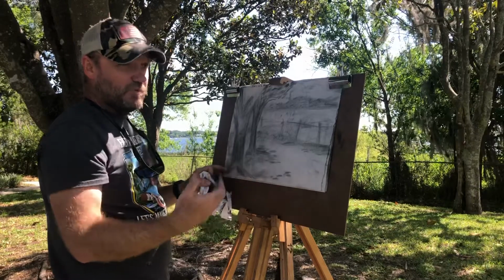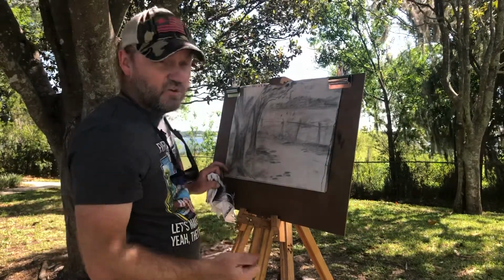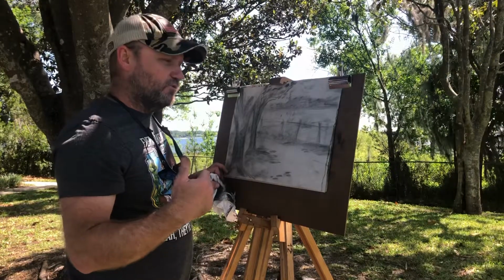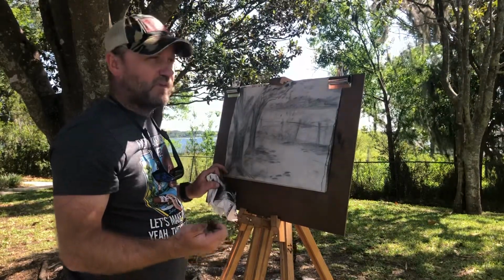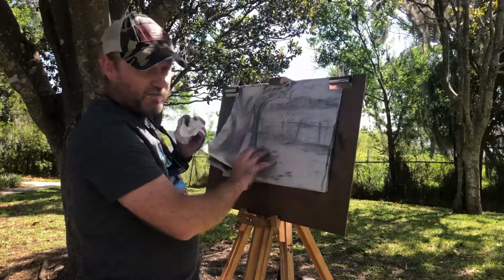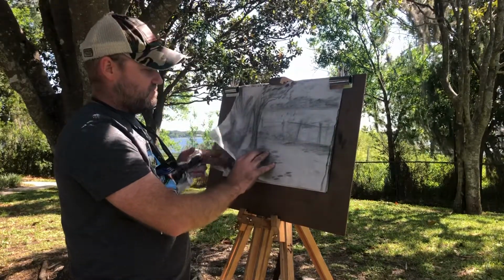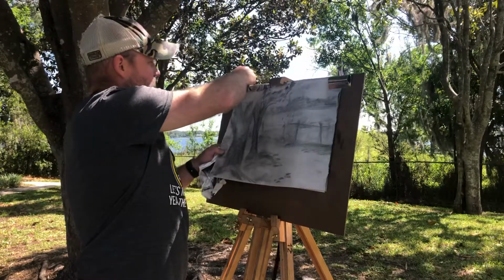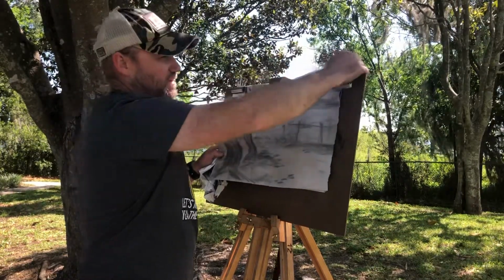Now, when I do that, I'm going to use my vine charcoal. I'll use some eraser. I'll use charcoal pencil. And I'll use some Conté, some white Conté. And so what I did is I went ahead and I did one already. So you can just sort of have a look at it.